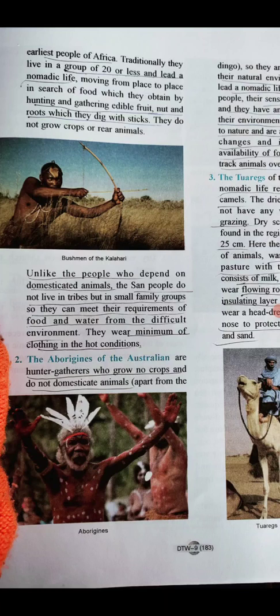Unlike people who depend on domestic animals, they live only in small families, so they can meet their requirements of food and water from the difficult environment. It means they do not form a great tribe, okay. They only form small families, so that they can easily complete their requirements. And they wear minimum clothing because the conditions are very hot. They use traditional methods of hunting and killing animals, like the bow and arrow made by them, okay.